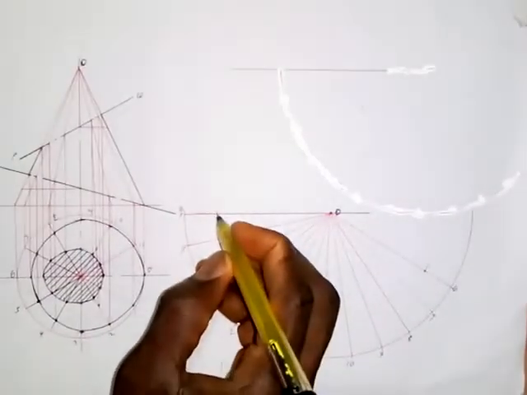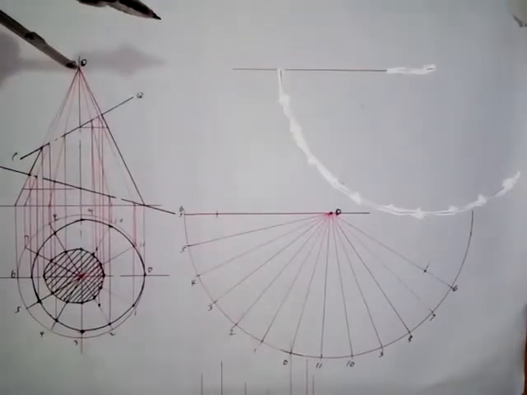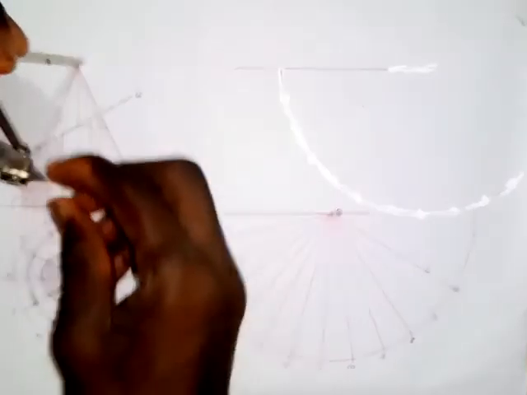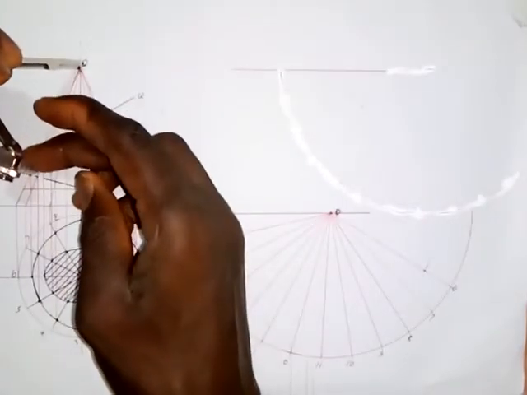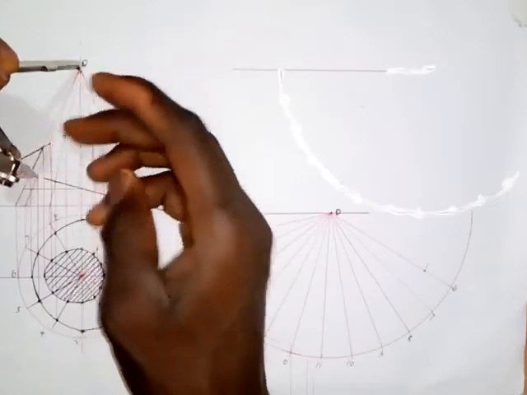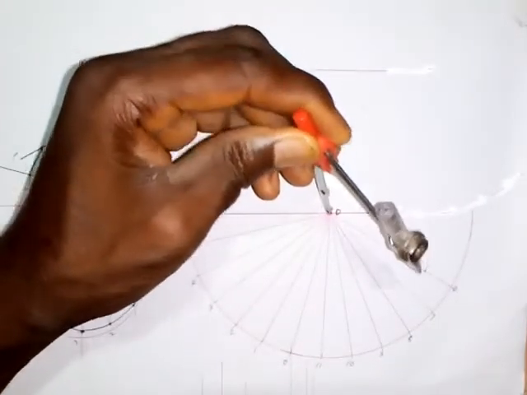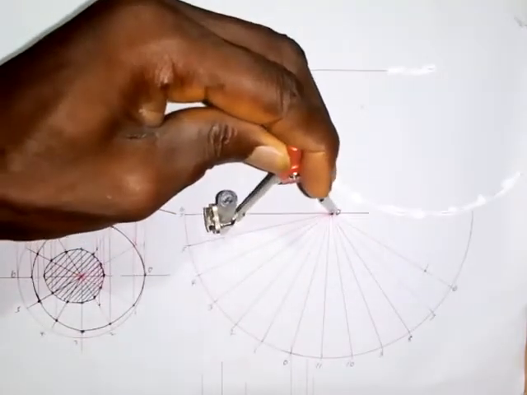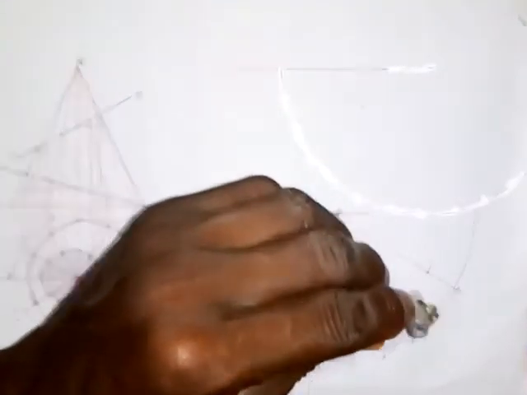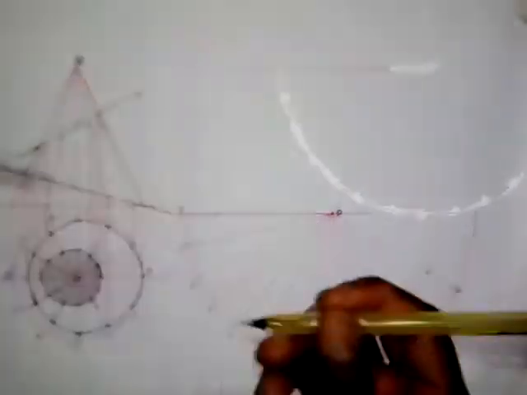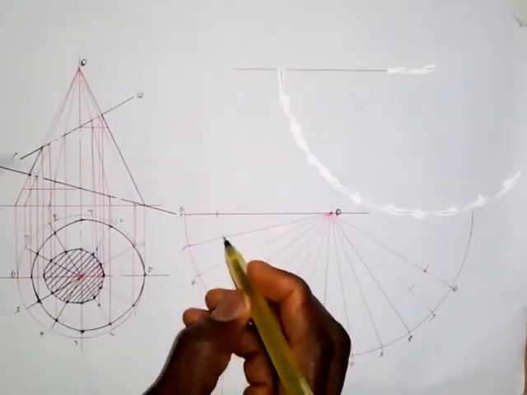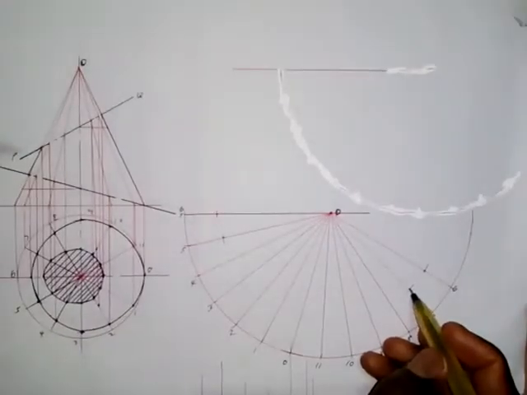So let's take it little by little. Then also, to points 7 and 5 here. So this point contains 7 and 5. So I bring it here, I make an arc on 5, and also make an arc on 7. So this is point 5, and this is point 7 here.